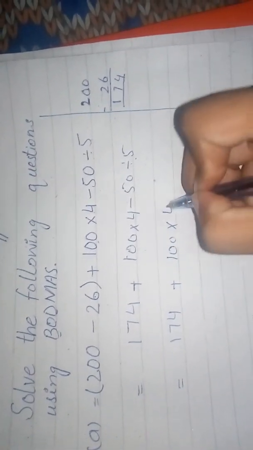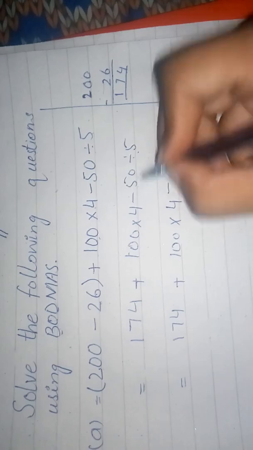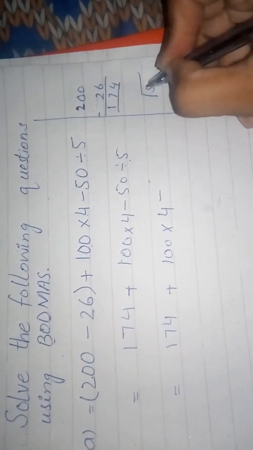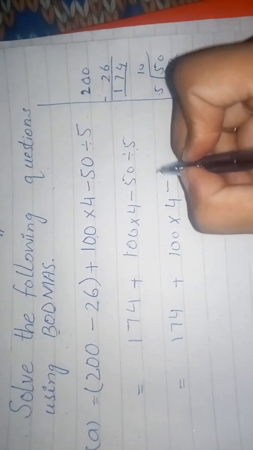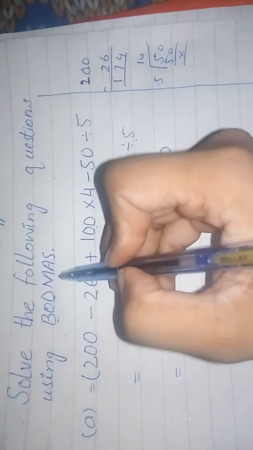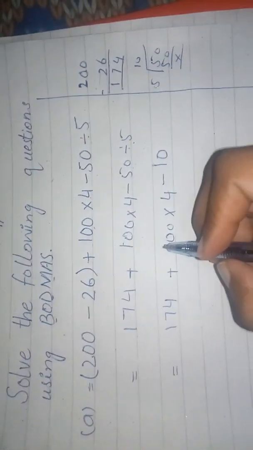Our next step is the order of division. Now where is division? This. The other part of the question we write as it is. When we divide 50 by 5, we get, obviously, 5, since 5 tens are 50. So you have to write down its answer here. Now the next step after division is multiplication. Yes, this is the multiplication. So put an equal sign.